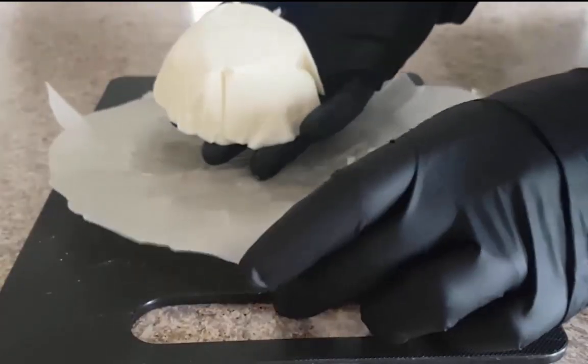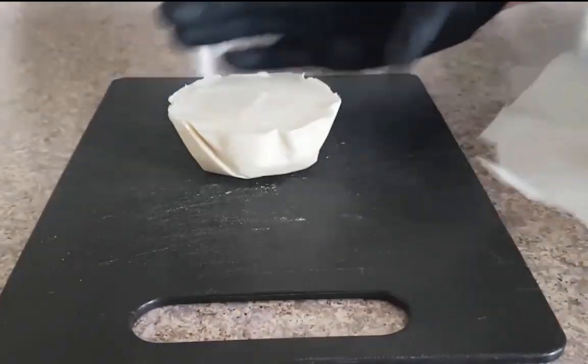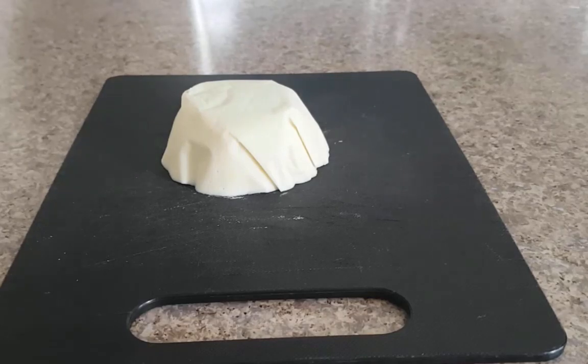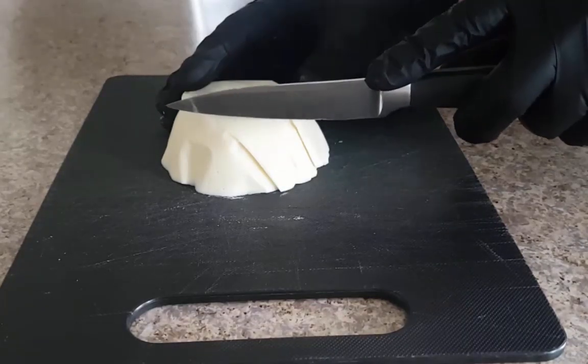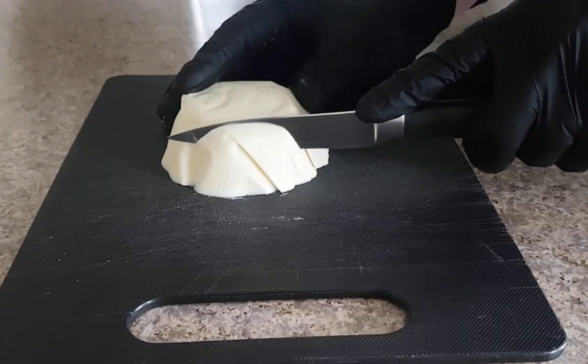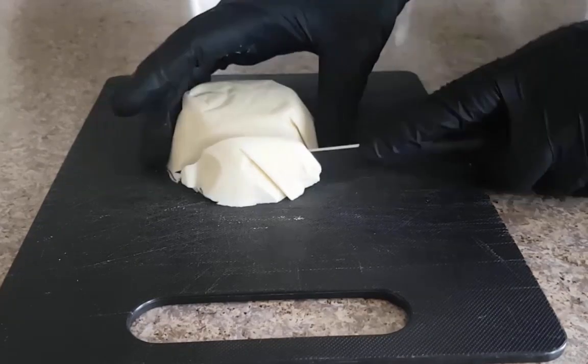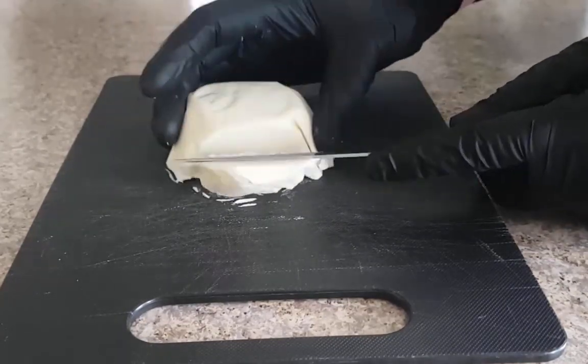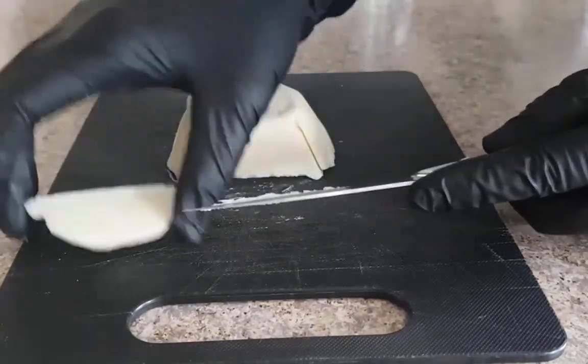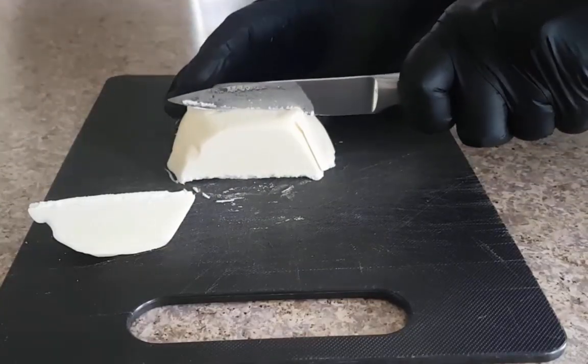Now it's completely solidified, and you can even cut into it to form smaller bars. At this point, you should leave it to cure for about 30 days, and what that does is that it helps to remove more water and help your bar last a little bit longer, as it won't dissolve as quickly when you use it.